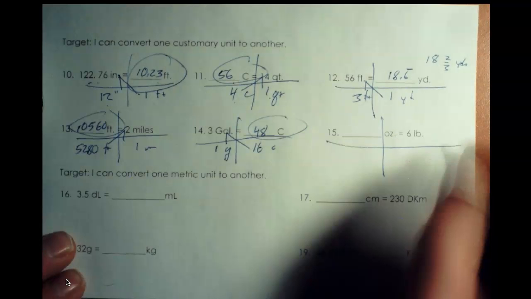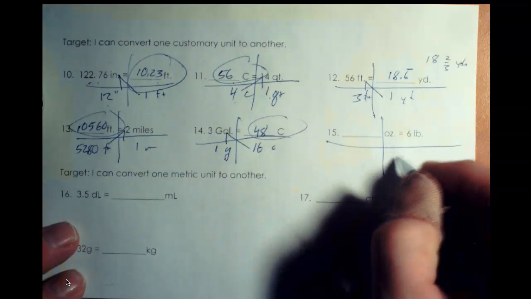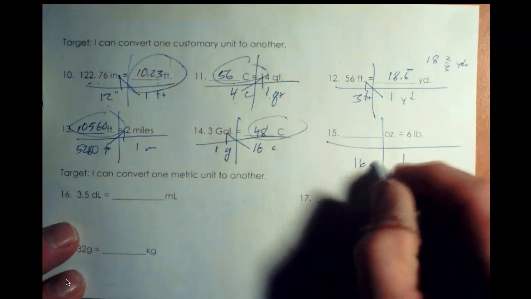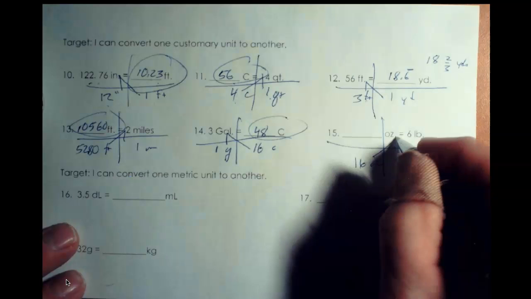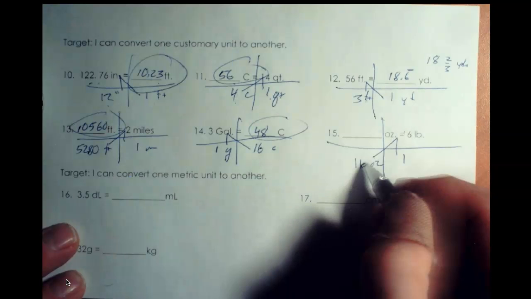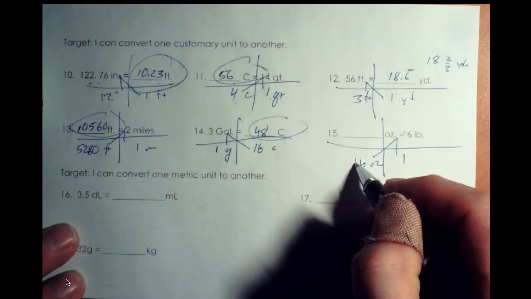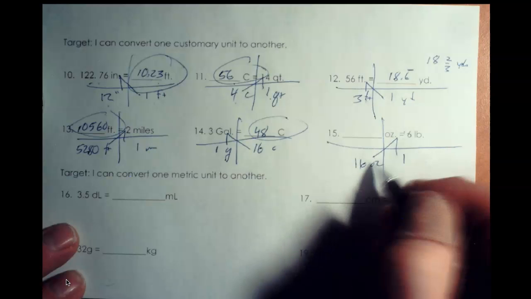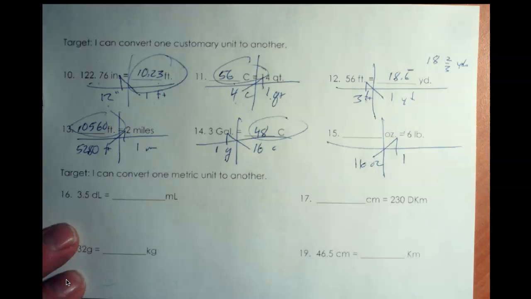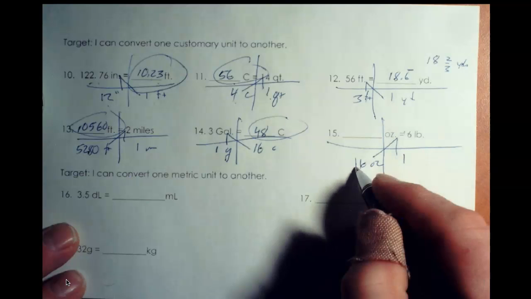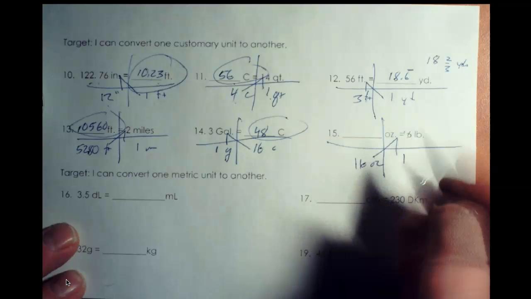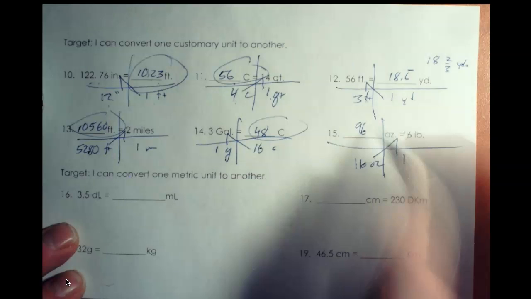How many ounces is 6 pounds? Well, I know that 1 pound is 16 ounces. So I'm just going to take 16 times 6. 6 times the 10 would be 60. 6 times the 6 would be 36. So this would be 96 ounces.